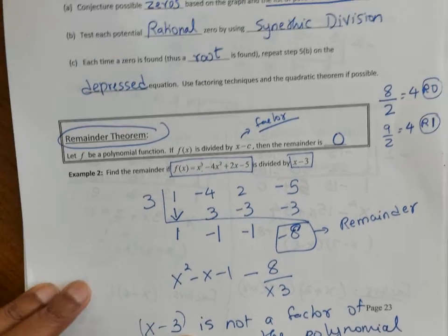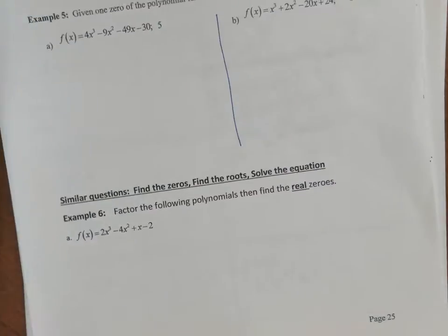Okay, going on to the next page. Yeah, here we are.